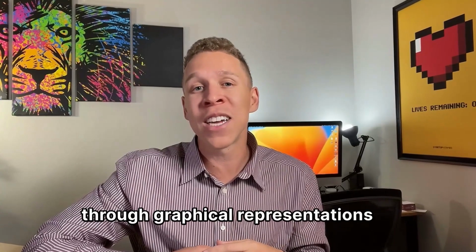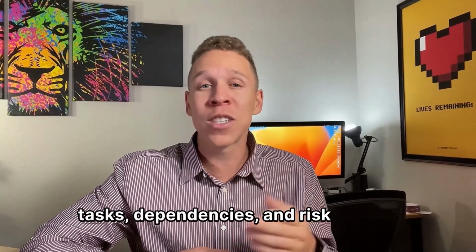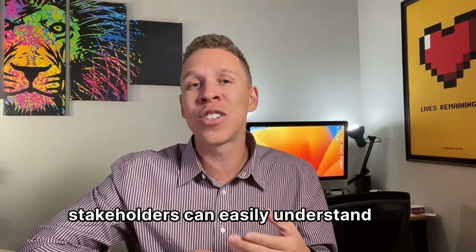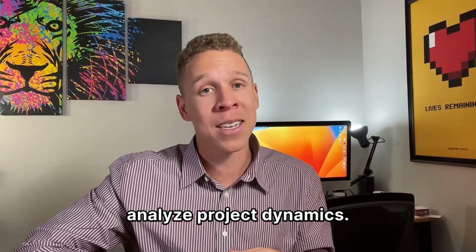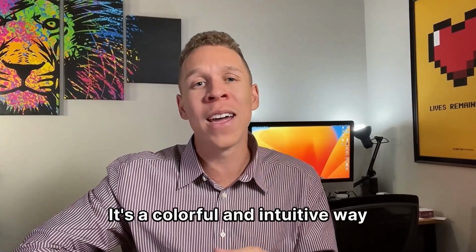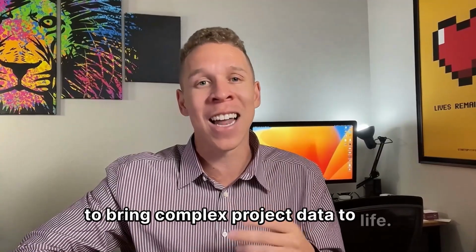Through graphical representations of tasks, dependencies, and risk events, stakeholders can easily understand and analyze project dynamics. It's a colorful and intuitive way to bring complex project data to life.